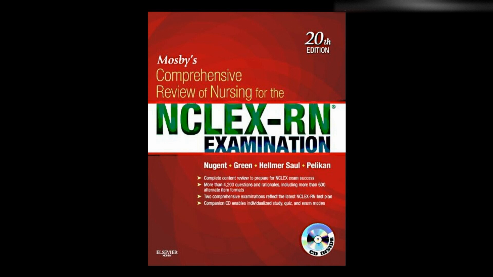13. The unlicensed assistive personnel, UAP, reports to the nurse the client's urine output has bright red blood. Which intervention should the nurse implement first? 1. Instruct the UAP to take a urine specimen to the laboratory.